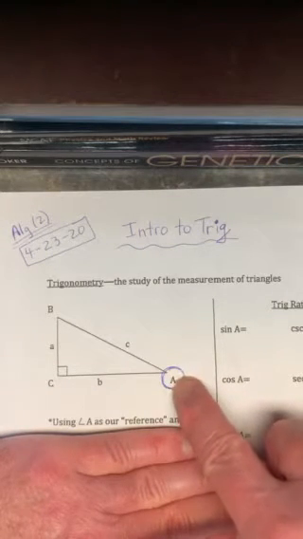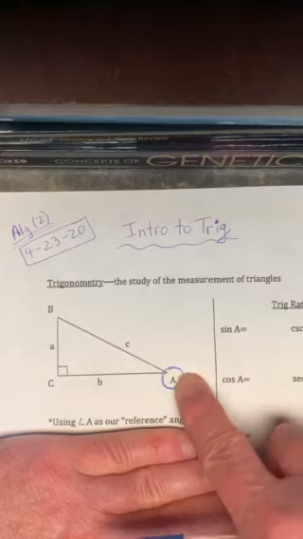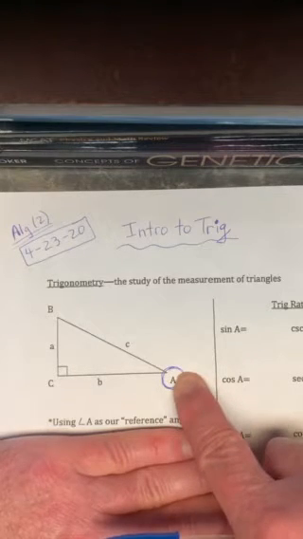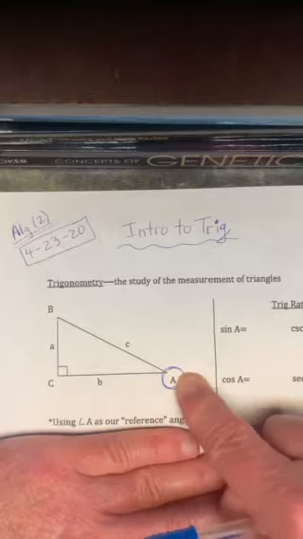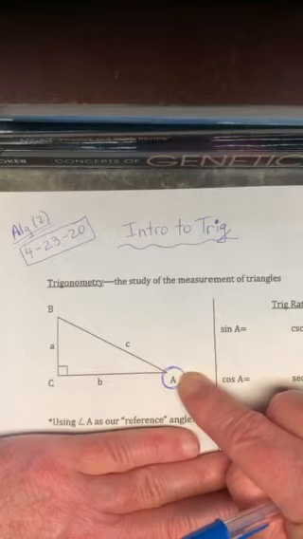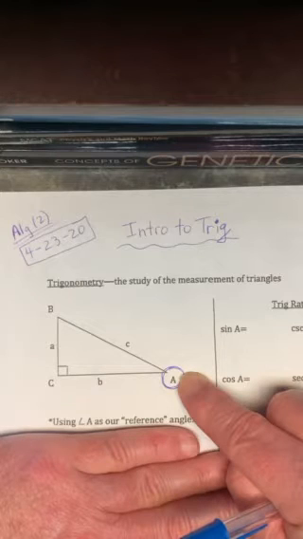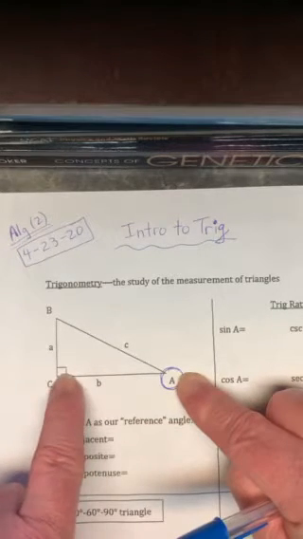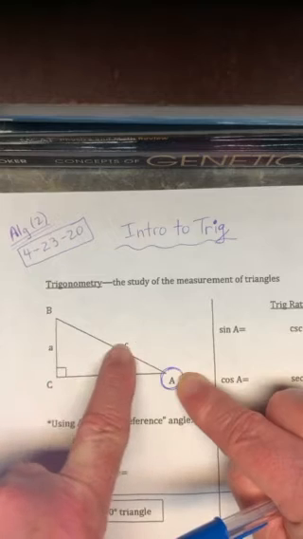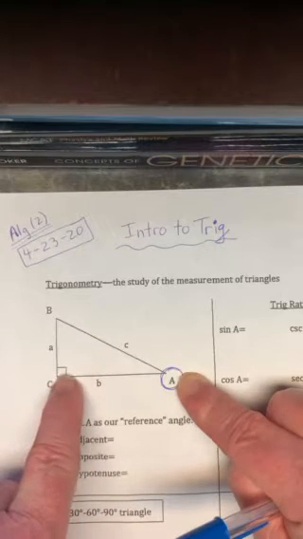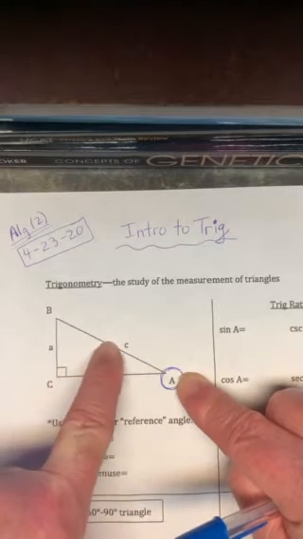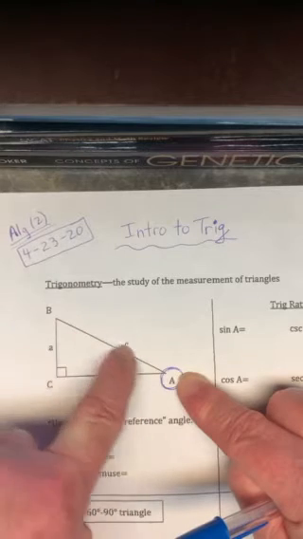So if angle A is the angle I'm focusing on, there's names for those three sides. Do you remember this from geometry? Watch. The one side that everybody probably remembers is the name of the side that's across from the right angle. Remember that guy? The longest side of your right triangle was always called what?